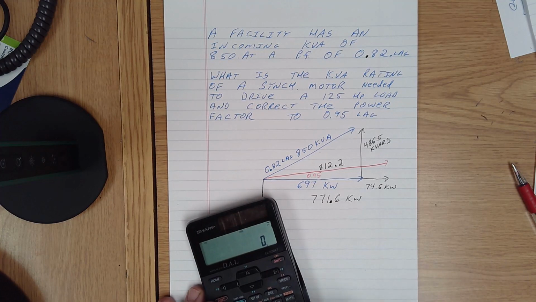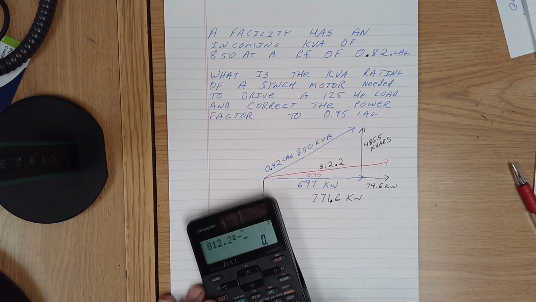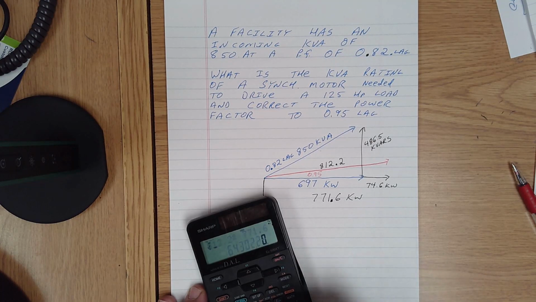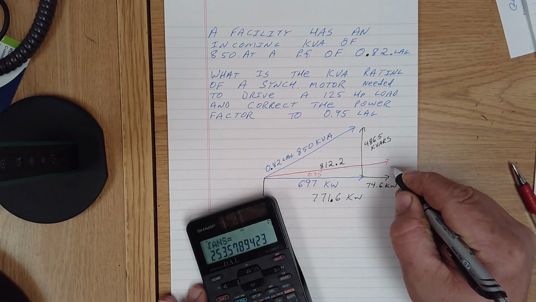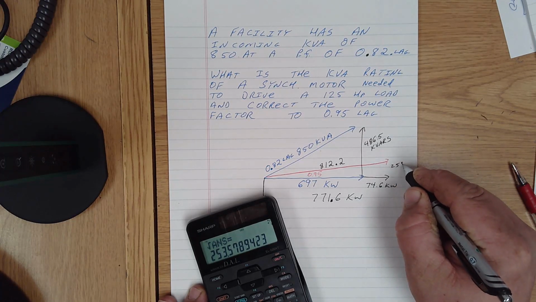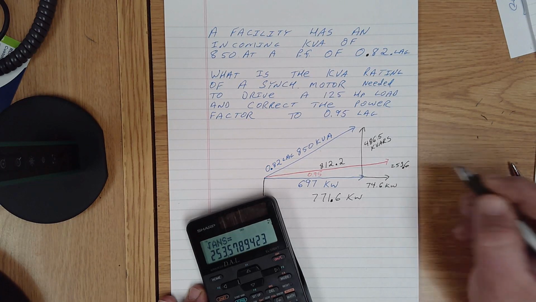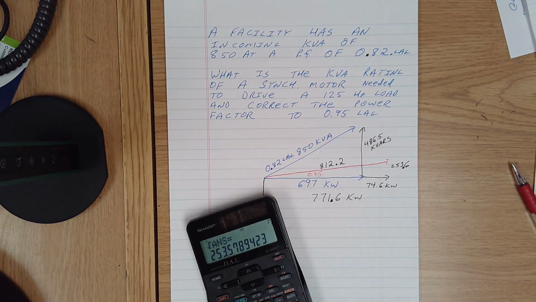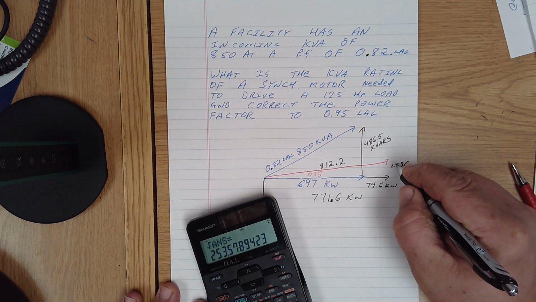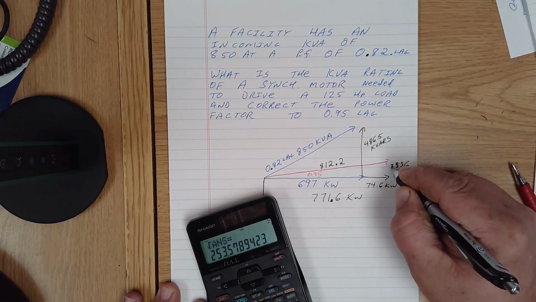So 812.2 squared minus 771.6 squared equals, take the square root of that. So we're still going to be allowed to get 253.6 kilovars from the utility.